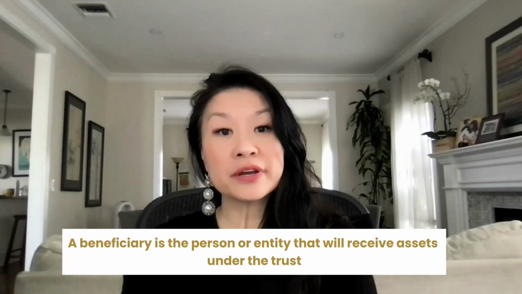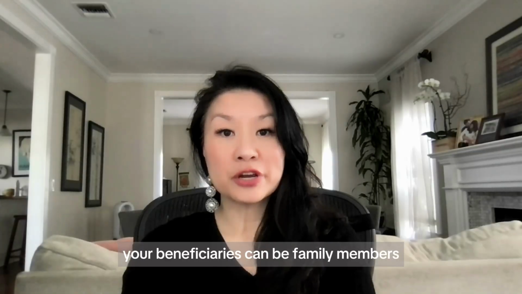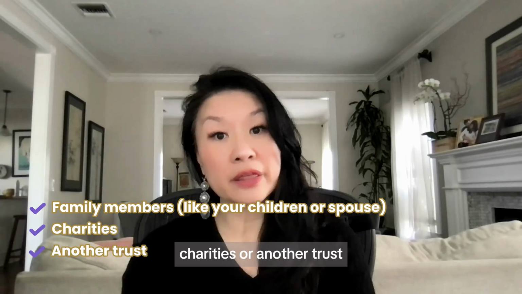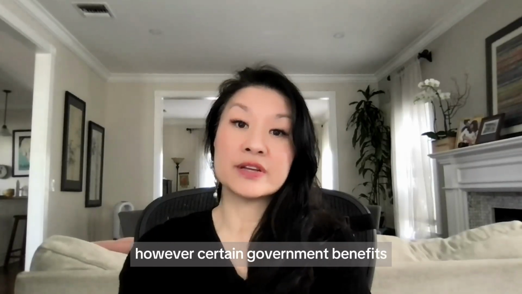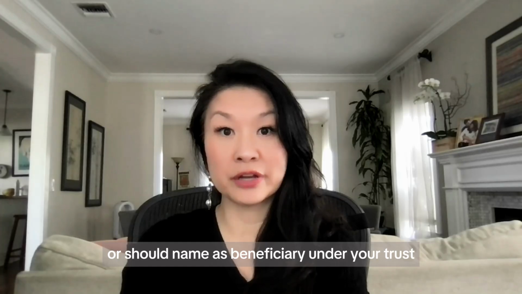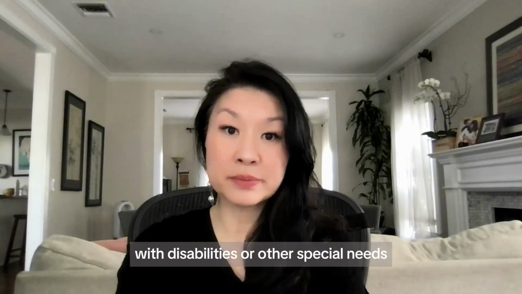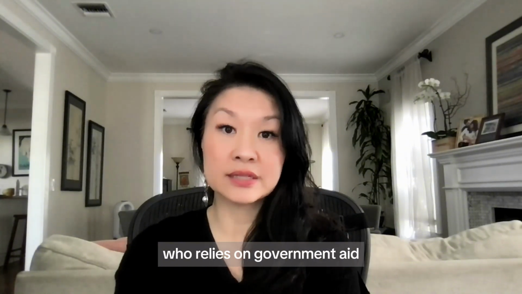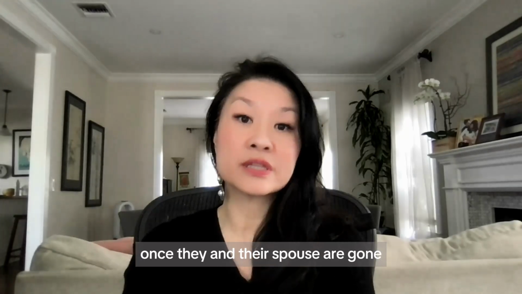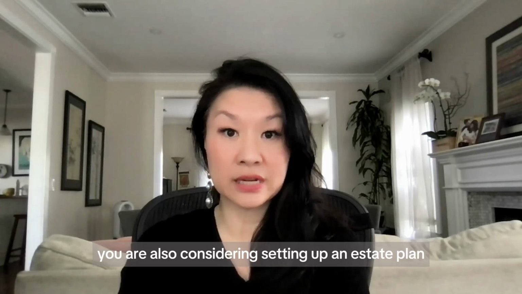Beneficiary. A beneficiary is a person or entity that will receive assets under the trust. Your beneficiaries can be family members, such as your children or your spouse, charities, or another trust. However, certain government benefits and state laws may limit who you can or should name as beneficiary under your trust. For example, special considerations apply if you have a loved one with disabilities or other special needs who relies on government aid. Most of our clients set up their trusts primarily to protect their children once they and their spouse are gone, which is possibly a reason why you are also considering setting up an estate plan as well.